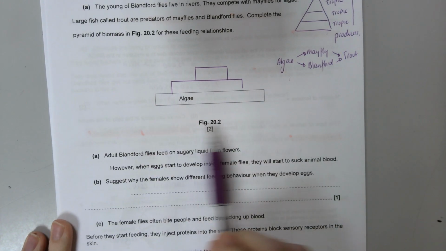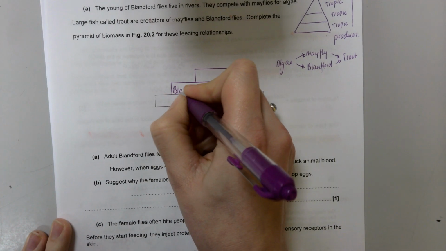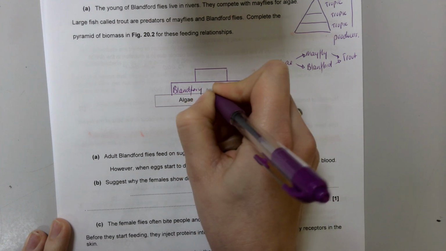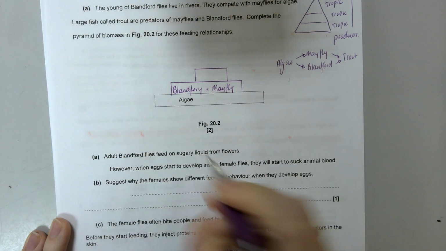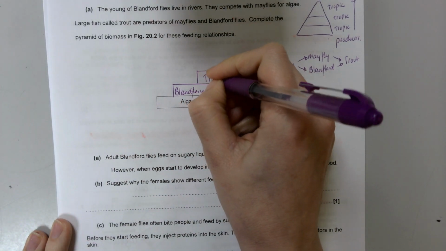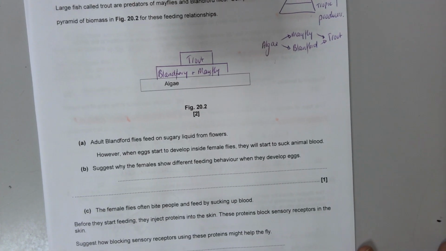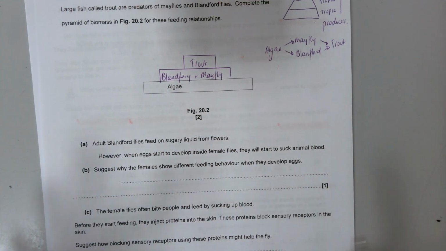Okay, so I've got a mark for my shape, but I need to label it. So on this trophic level I'm going to have my blandfoot fly and mayfly. You need to include both because we're talking about the same trophic level. And then at the top we've got our secondary consumer, our trout. Okay, so labels and the shape there.